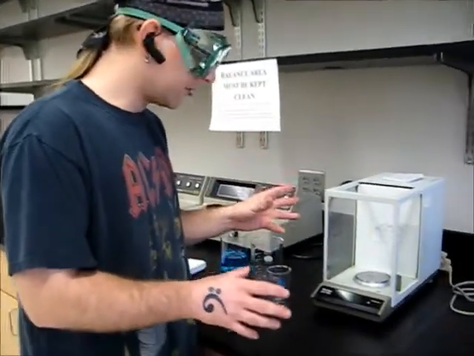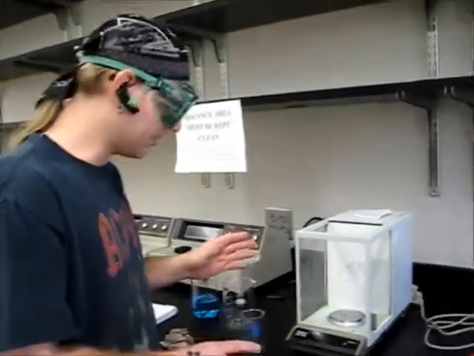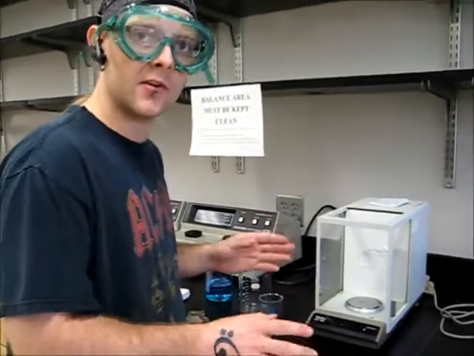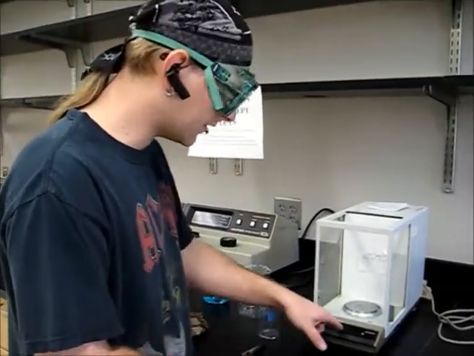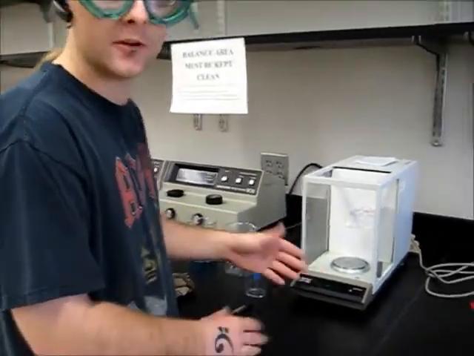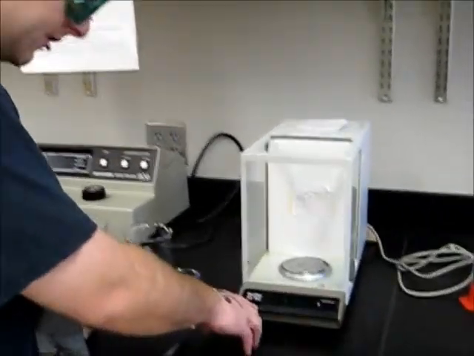Okay, anytime you use a balance or an analytical balance of any type, you want to make sure it is tared to 0 before you take any measurements. This one has been tared to -91, for example, so I'm going to hit the tare button to make sure it tares to 0.